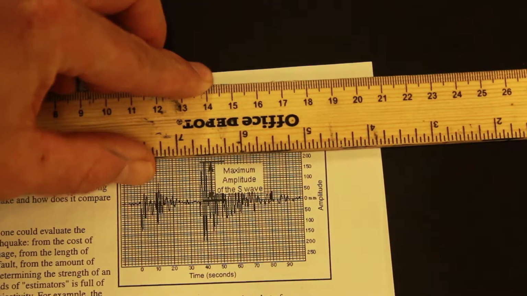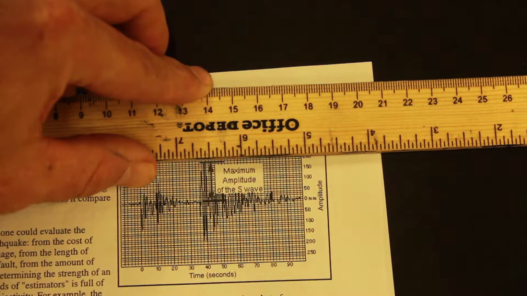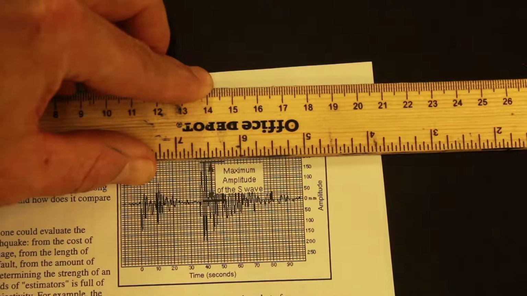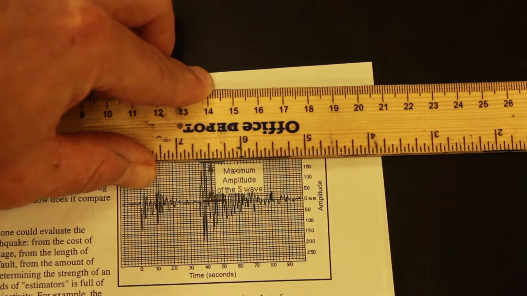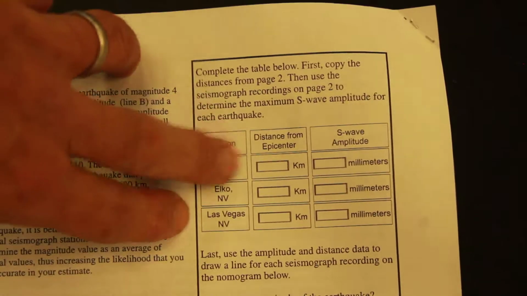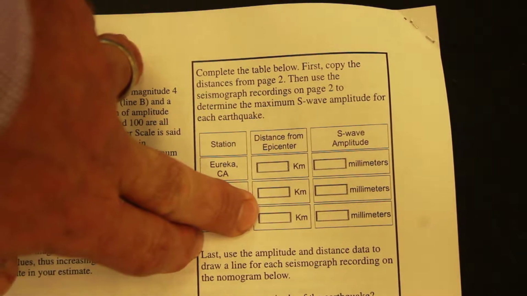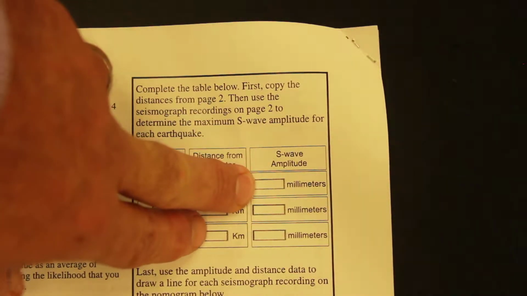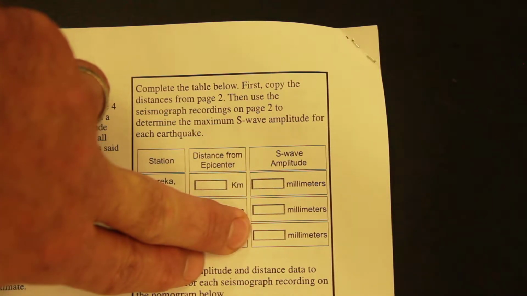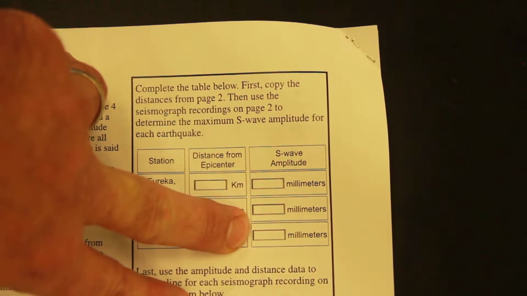And if we draw it to the side, it would come out exactly at 190 millimeters of amplitude. That is how we measure amplitude. We're going to do that for the three cities that you just triangulated. So we already have the distance from the three. You'll copy that from the previous page. And then using those seismograms, you'll indicate in millimeters the greatest divergence from 0 millimeters of amplitude.